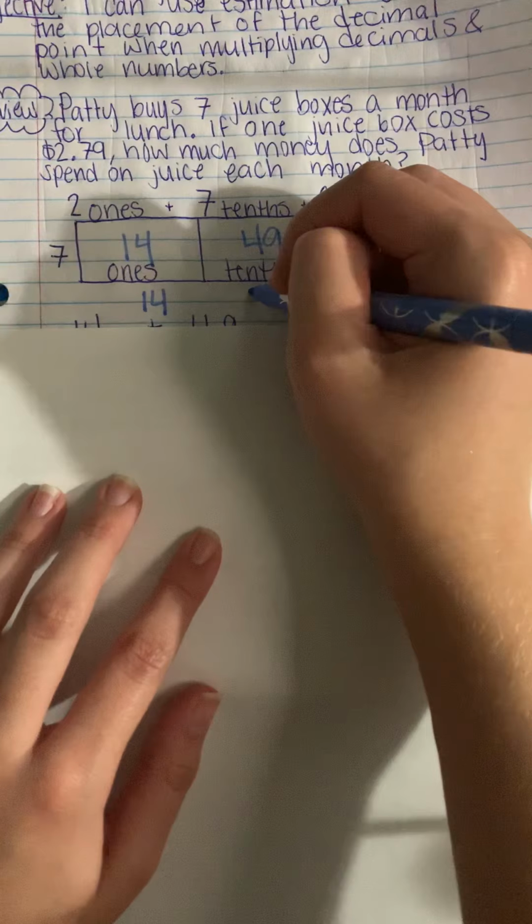So I went ahead and broke up the decimal into 2 ones, 7 tenths, 9 hundredths. And I'll be multiplying that by 7 because that's how many juice boxes she buys a month. When I use the matrix, 2 times 7 gives me 14 ones. 7 times 7 gives me 49 tenths. And 9 times 7 is 63 hundredths here.